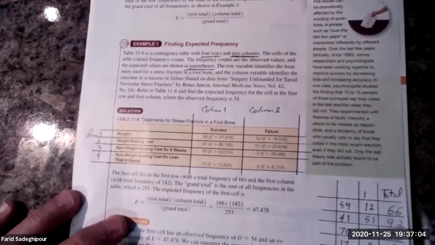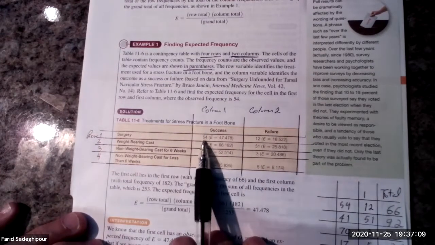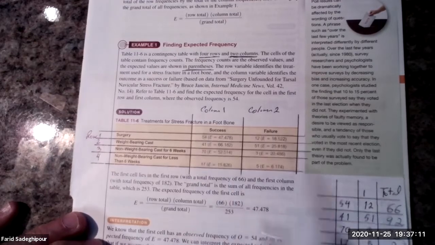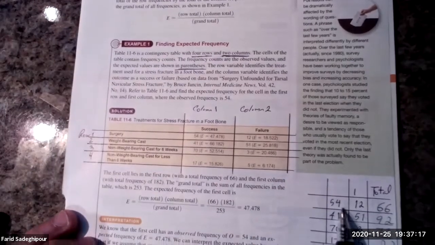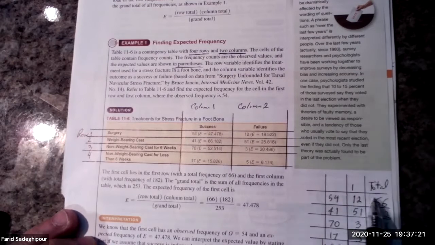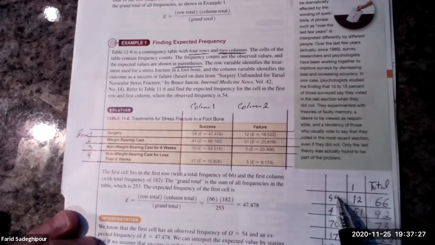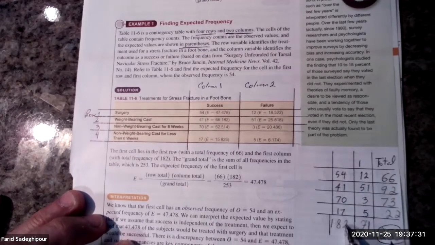Now, let's calculate, for instance, the expected value for 54. The rule says row total times column total. This 54 is on the first row, and the total for the first row is 66. 54 is also in the first column, so the total for the first column is 182.